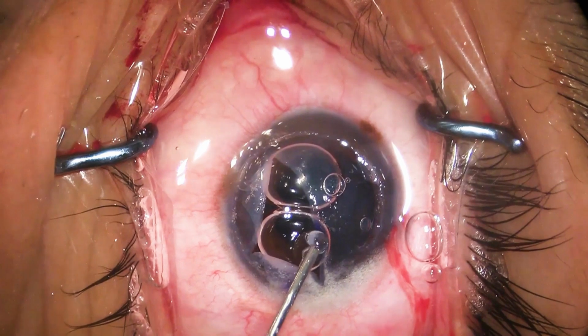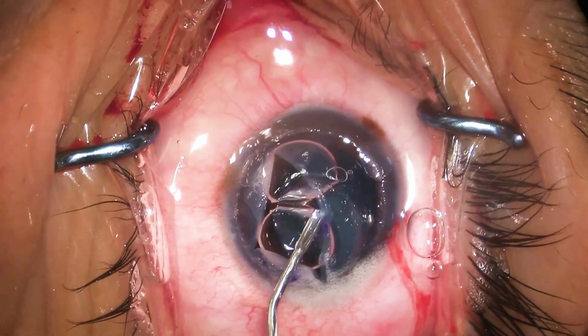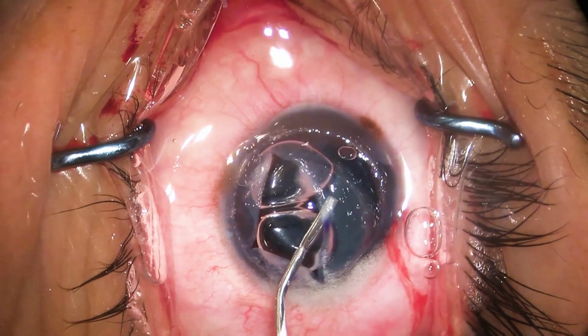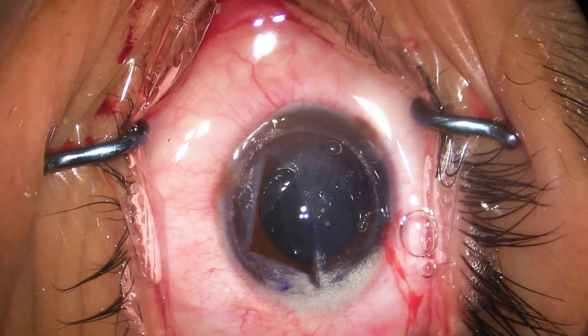On stromal dissection, mere injection of visco between the stroma and the bare Descemet to separate the stromal lamella led to rupture of the Descemet membrane because of its fragile nature.